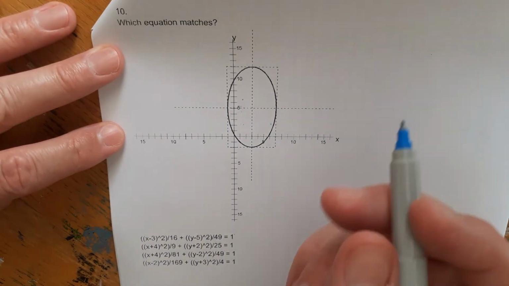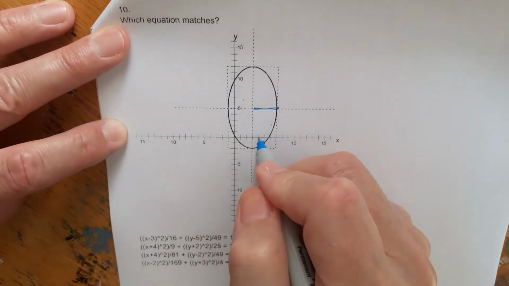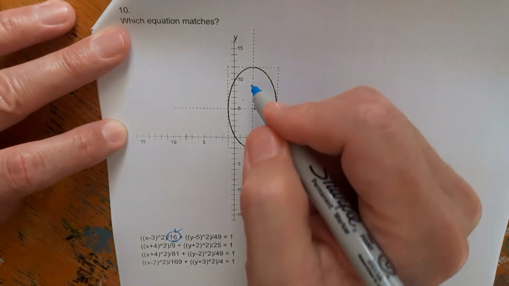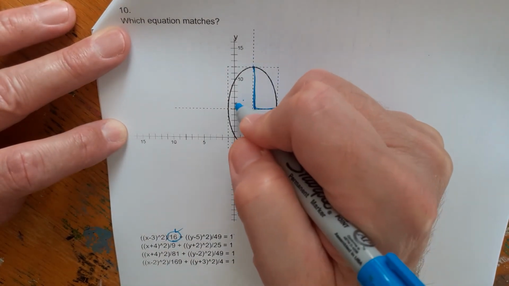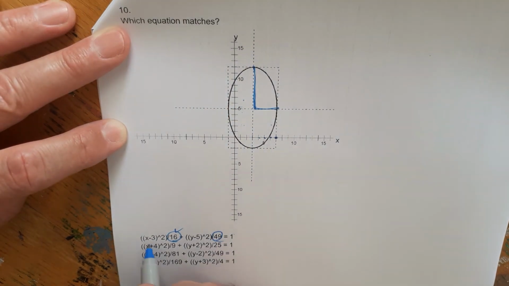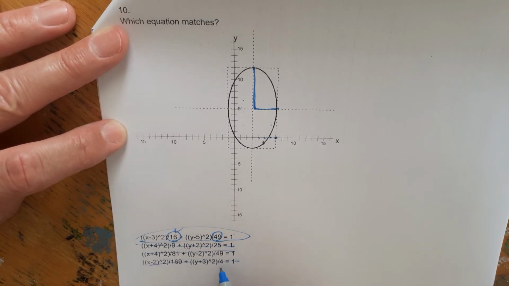All right, let's do it that way again, because I can see all the radii. Let's do the x radius, count it. 1, 2, 3, 4. 4 squared is 16. Check. Radius in the y direction, 1, 2, 3, 4, 5, 6, 7. 7 squared is 49. I see 49. I've already got the right answer to this. It can't be this one. None of those have those same on there.